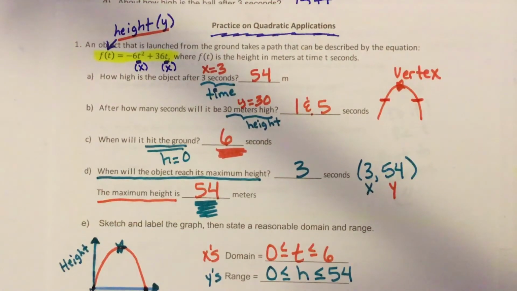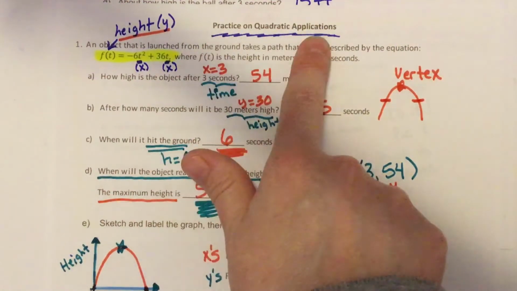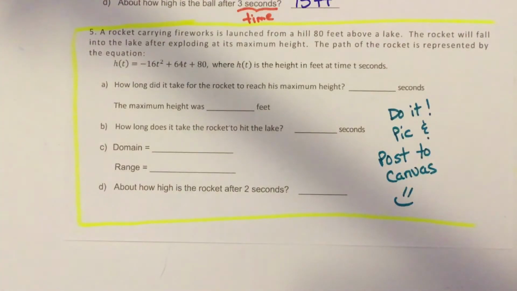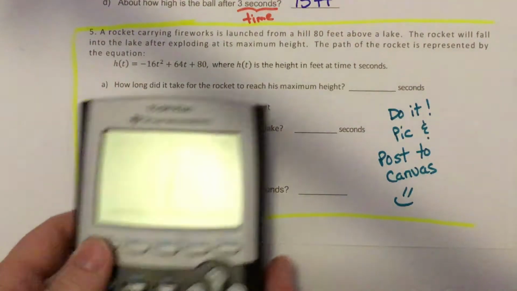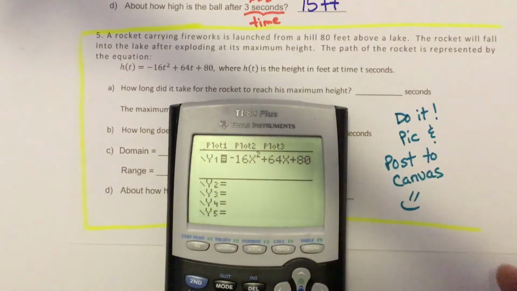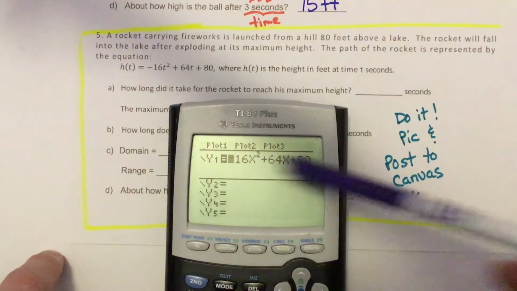Okay, for the third day, I am back on this paper, practice on quadratic applications. And yesterday, I asked you to try number 5. So I'm just going to run through it real fast with my calculator. I'm going to use this calculator today to make it go a little bit faster. So I put my equation in.